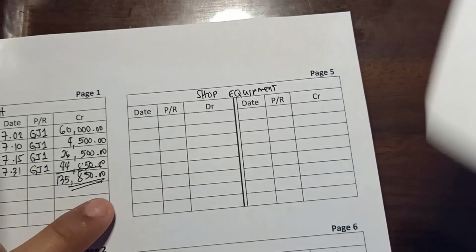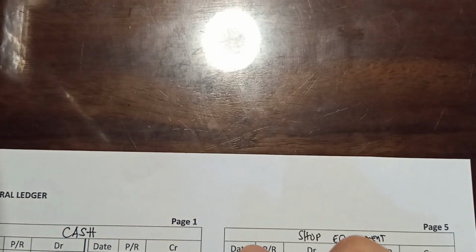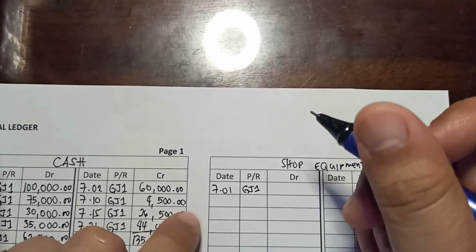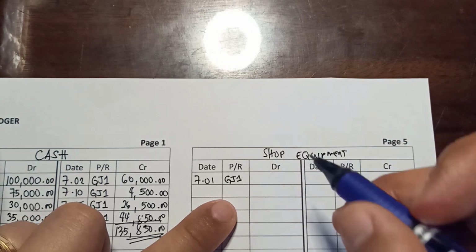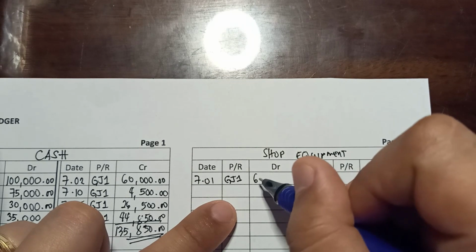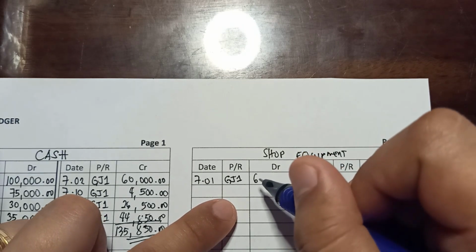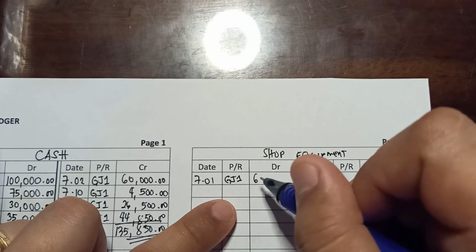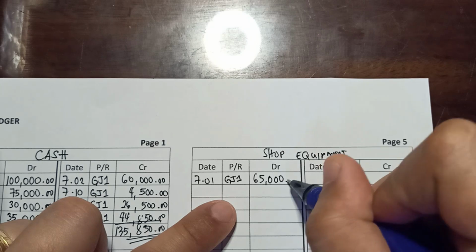Okay, so, lagay po natin dito, July 1, general journal page 1. And then, magkano ang ating shop equipment? 65,000 pesos. Okay.